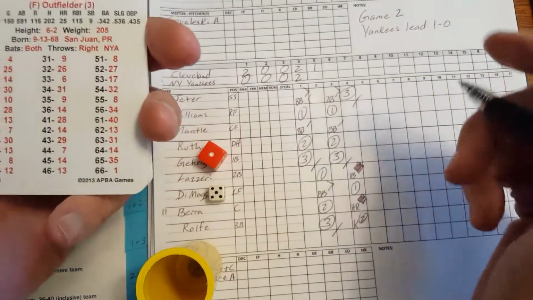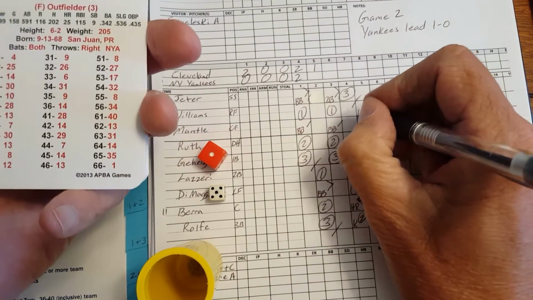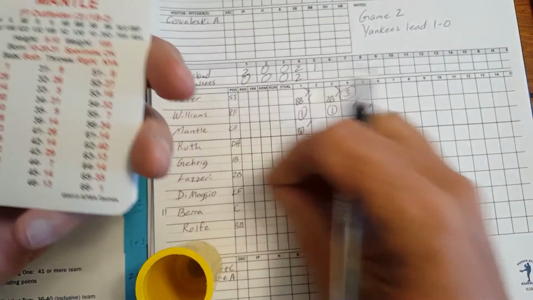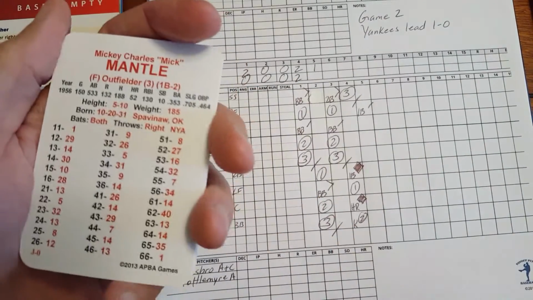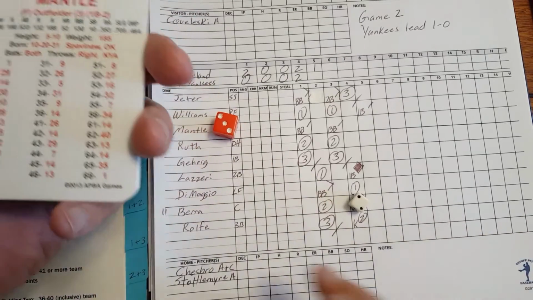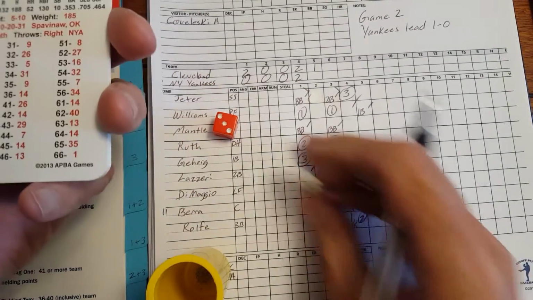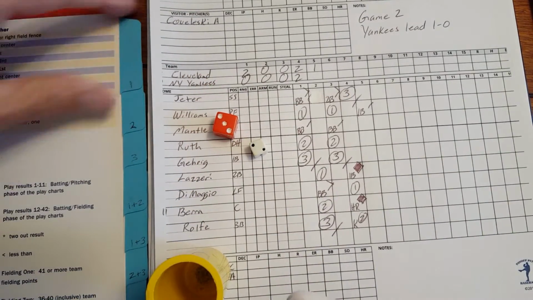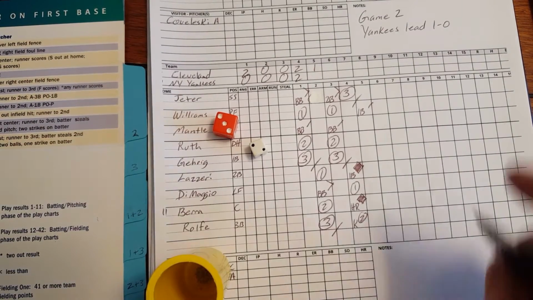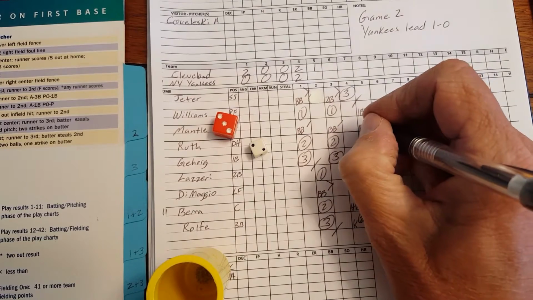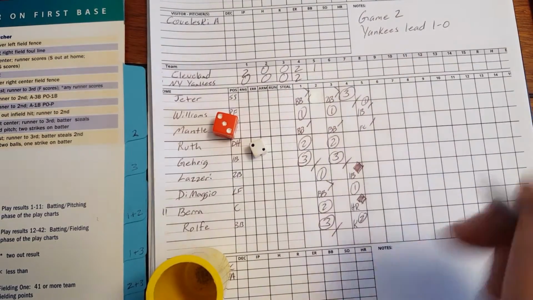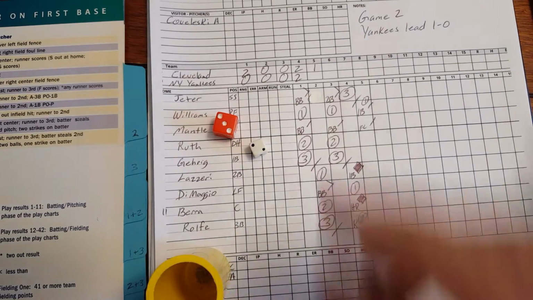15. That's a 10. That's a single. Single for Williams. Murderer's Row coming up. Mickey Mantle. And a 32. 26. Batter's safe on fielder's choice. And Bernie Williams is out going to second.